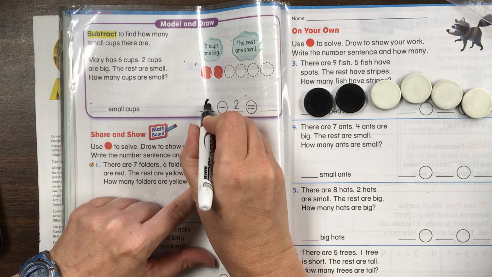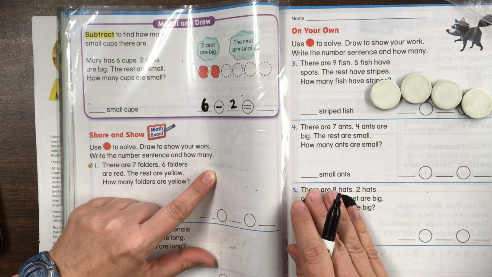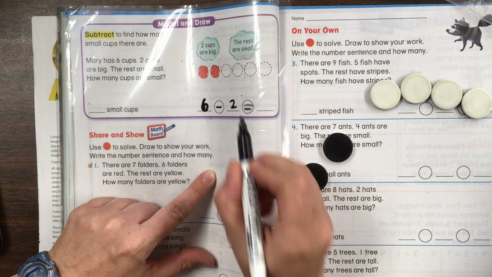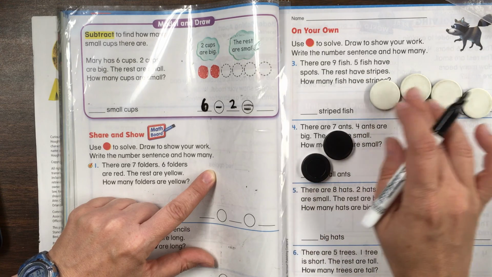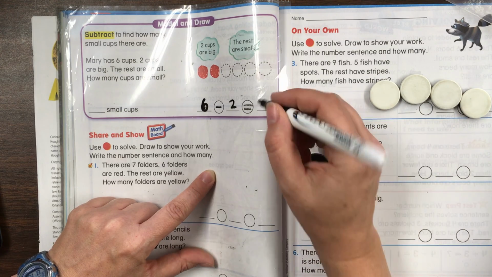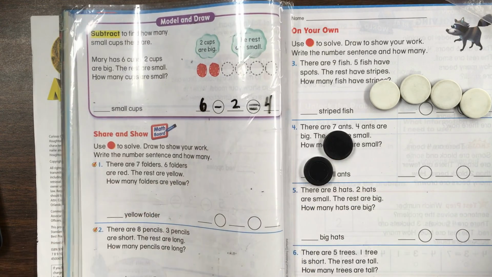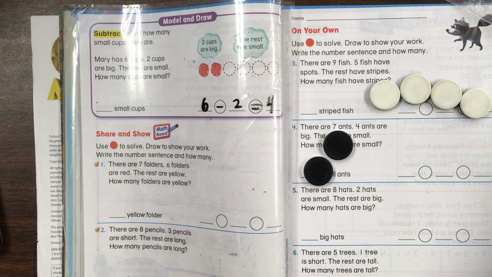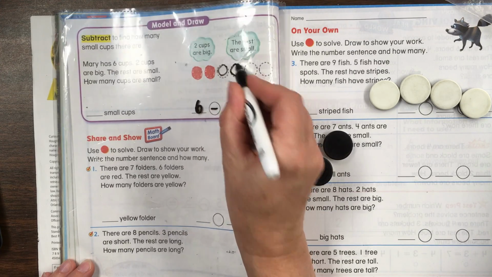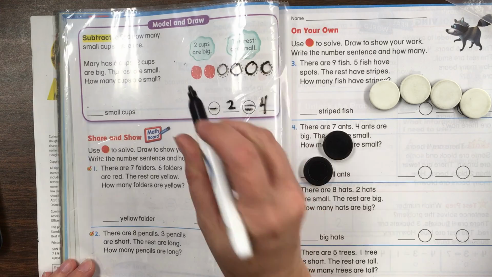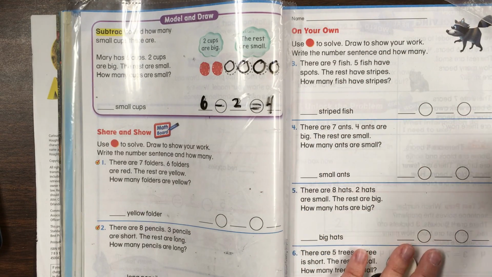So I write my subtraction sentence, 6 minus, or ignore, my 2 big ones, leaves me how many that must be small? 4. 2 cups are big, the rest are small. And you can see where they drew. They drew 1, 2, 3, 4, 5, 6 circles, and they colored 2 of them. You can do the same thing. Let's try here.